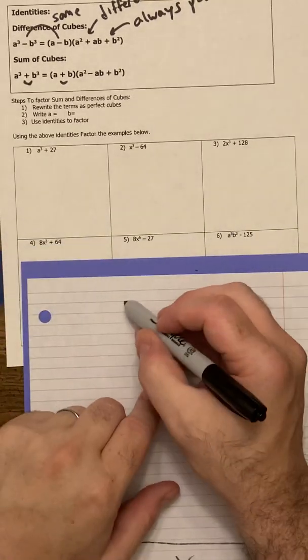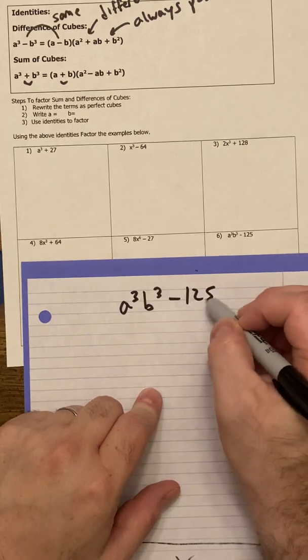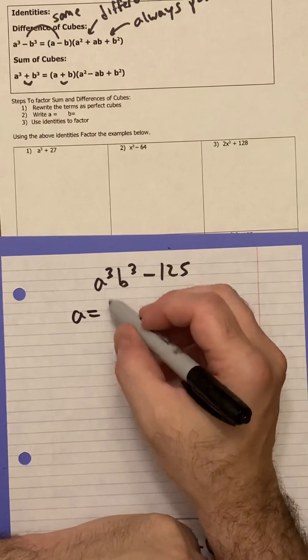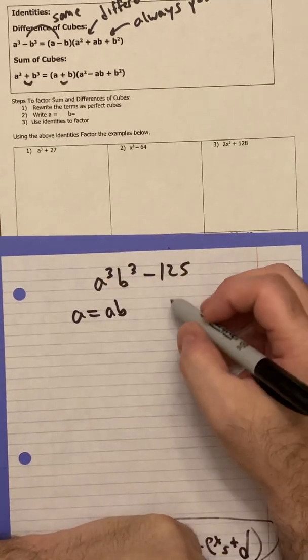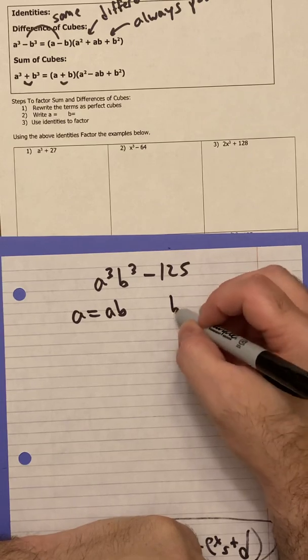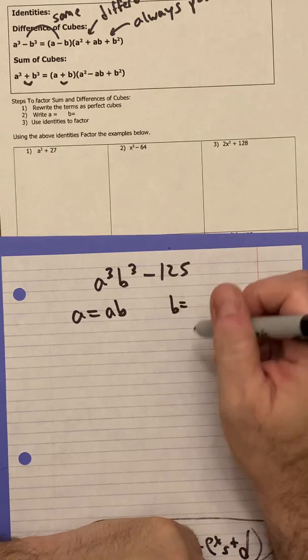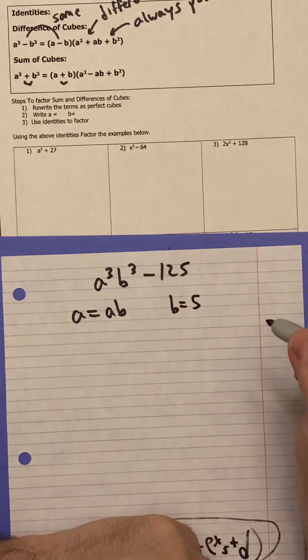And the last problem, do this last one together. A cubed, B cubed minus 125. So again, our A term is going to be AB. The cube root of this whole term is AB. The cube root of 125, that's going to be our B term. It's a little weird here because there's a B there, but this is a different B. The cube root of the 125 is 5.